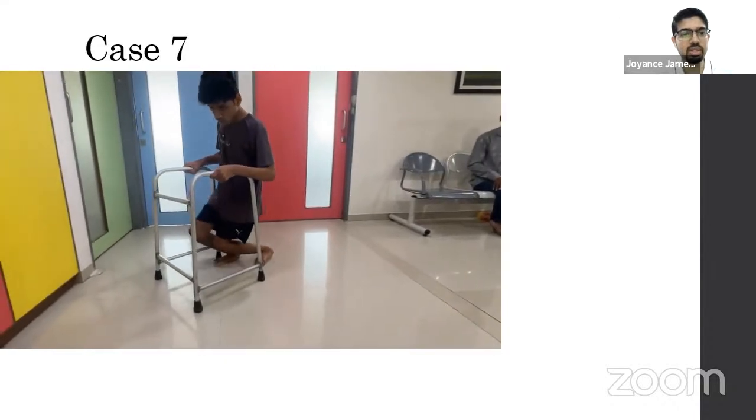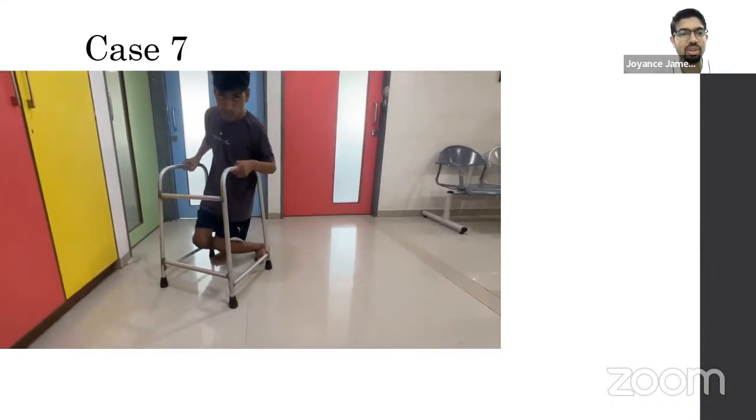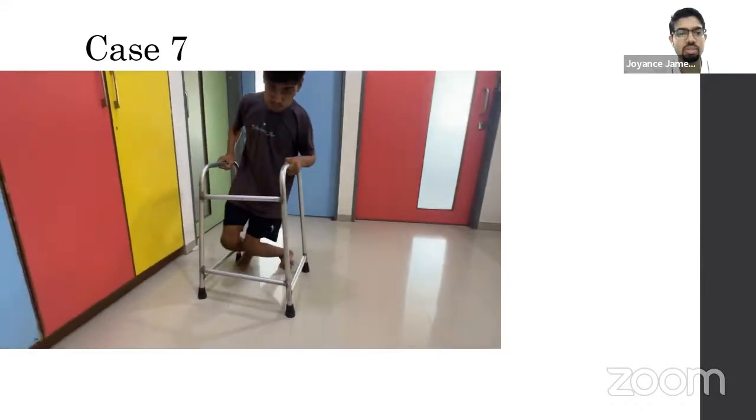This is a very severe thing, and I think all effort should be made to prevent this, as Gaurav sir said in his talk.